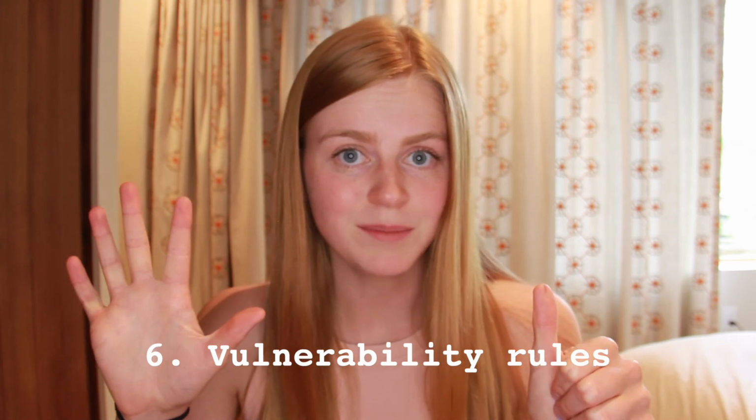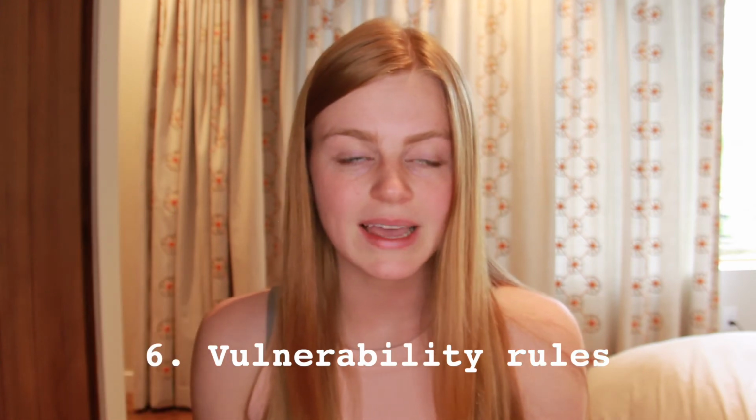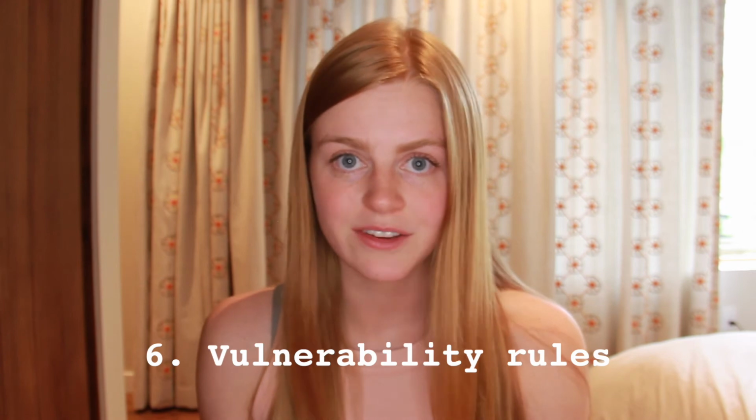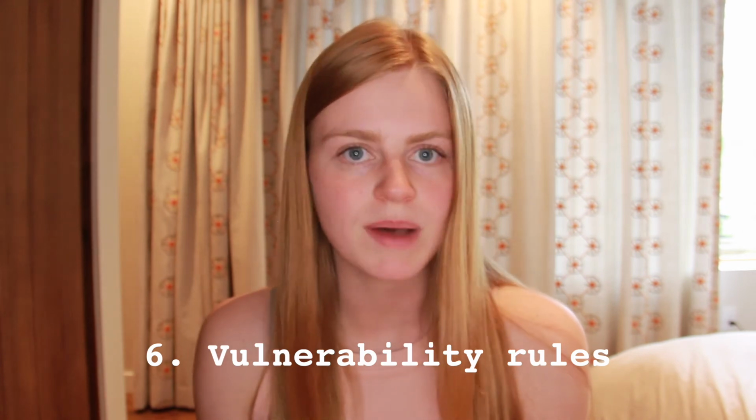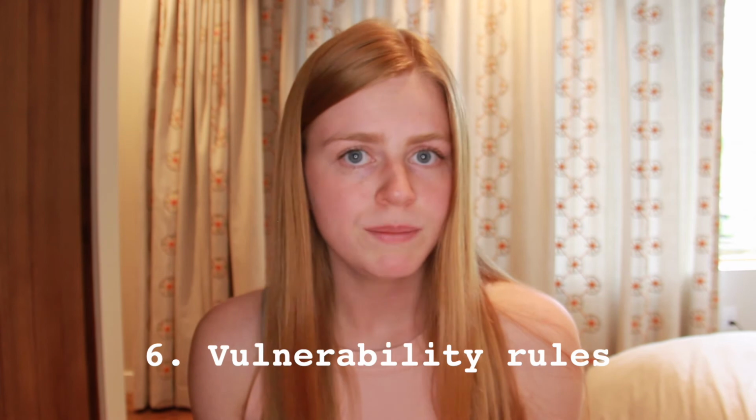6, make your characters be vulnerable to the other characters in the book. Being vulnerable takes bravery, and if you have a character that opens up to the other characters in your book and shares stuff about themselves that may not all be pretty, that also endears your readers to them because it shows that they are trying to let other people in.